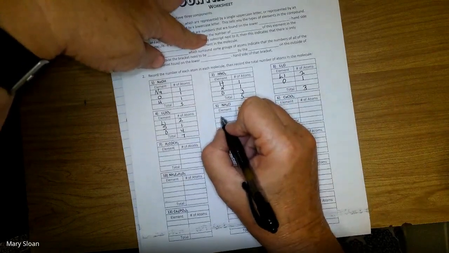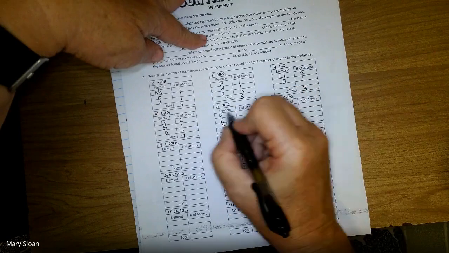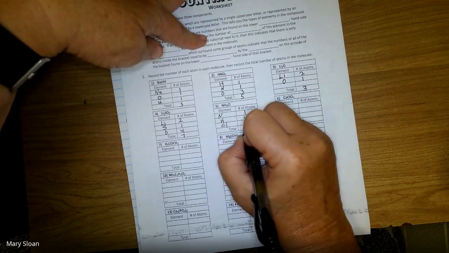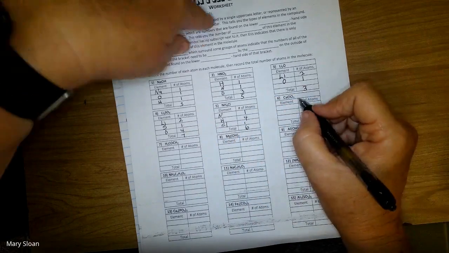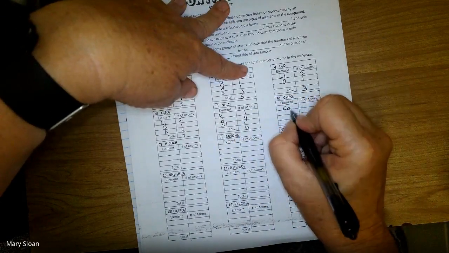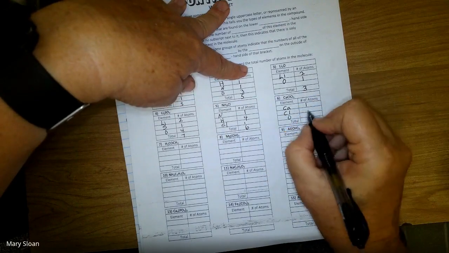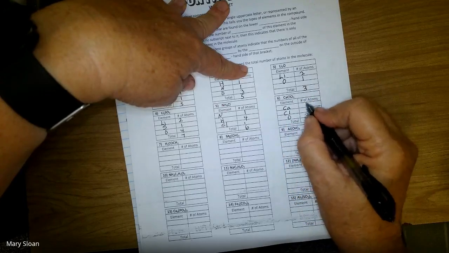NH4Cl. So you have nitrogen, hydrogen, and chlorine. Nitrogen is 1. Hydrogen is 4. Chlorine is 1. 4, 5, and 6. Next one, Ca, Cl, and O. Ca is 1. Cl is 1. And oxygen is 3. 3, 4, and 5.